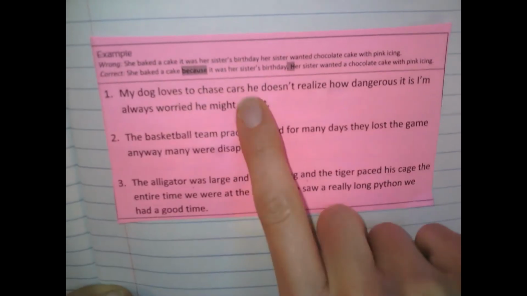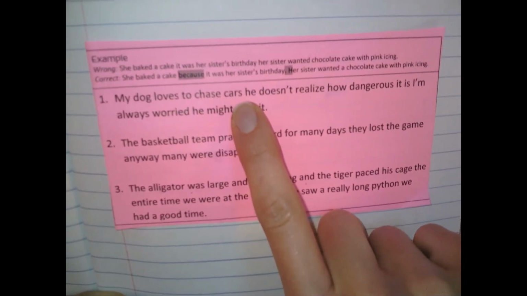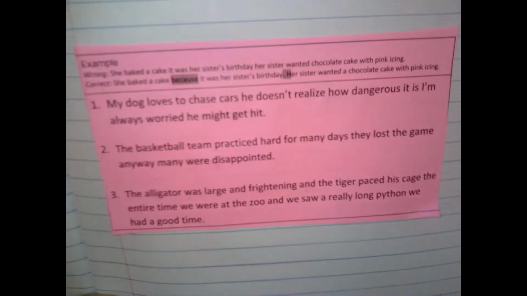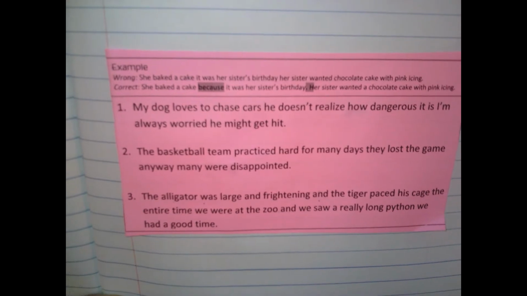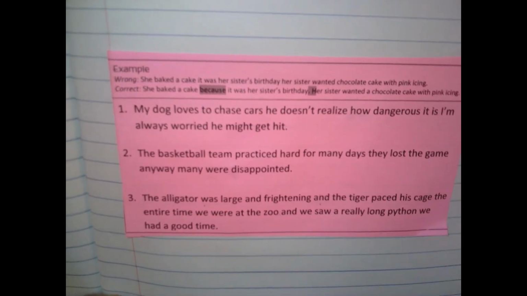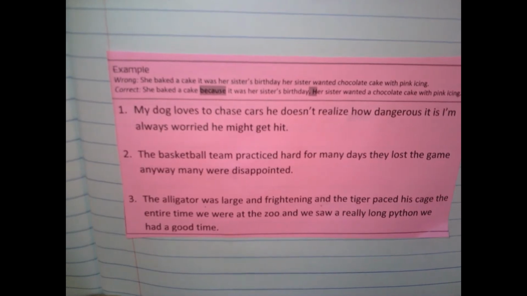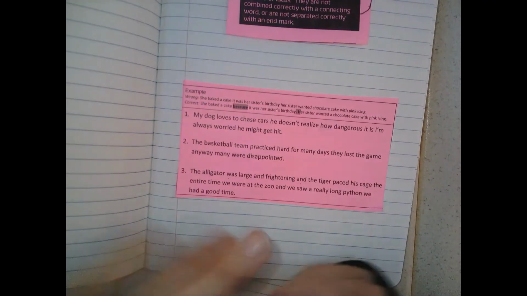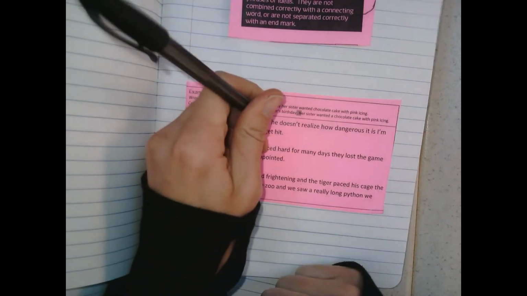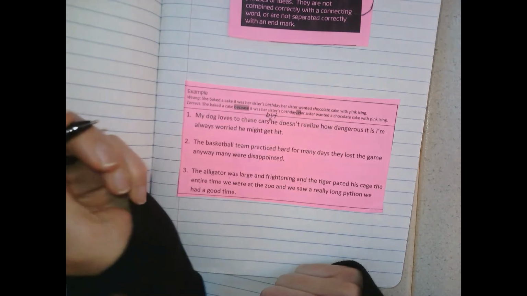So let's decide. Do we want to separate it here with an end mark, or do we want to join it together with a connecting word? My dog loves to chase cars. He doesn't realize how dangerous it is. We could do, my dog loves to chase cars, but he doesn't realize how dangerous it is.